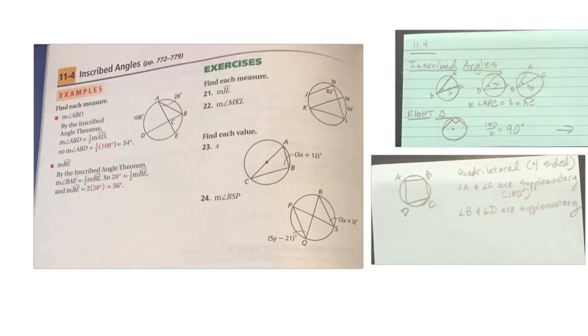Okay, inscribed angles, problem number 21. Find each measure, the measure of JL. Let's see, so JL is right here. So that's going to rely on this structure that says that this angle of 82 will be half of the measure of the sort of intersected arc.